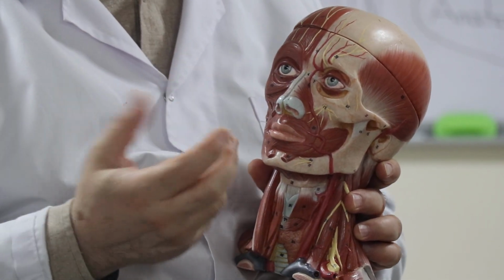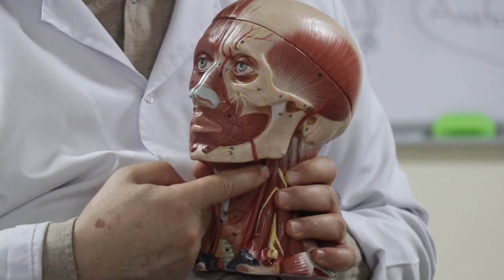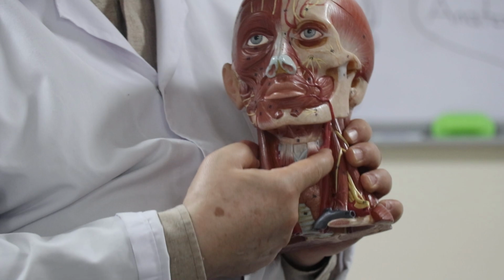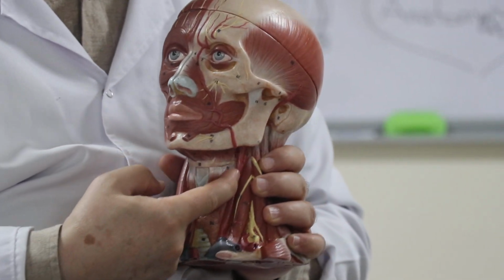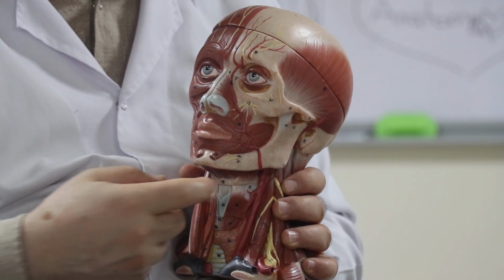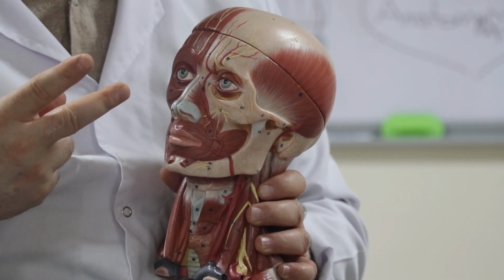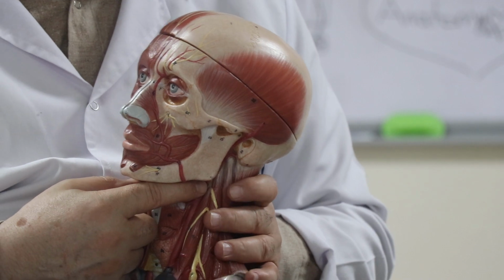Now, let's look at the external carotid. It gives off two terminal branches. What are those? The superficial temporal and maxillary artery, right. These are the two terminal branches of the external carotid.